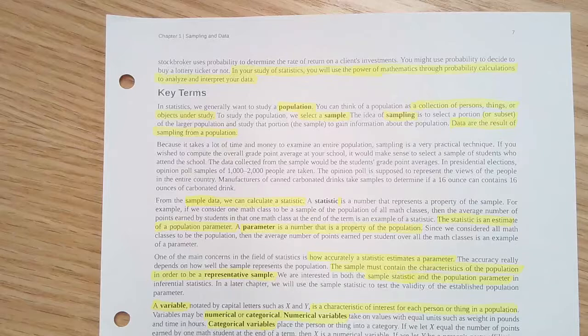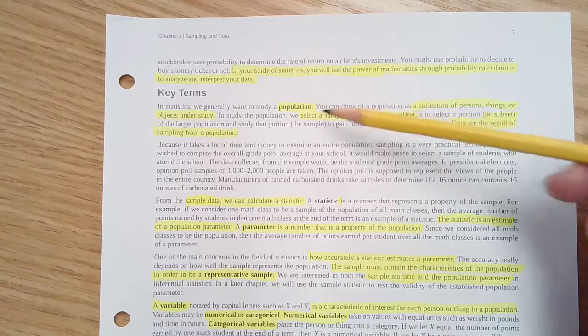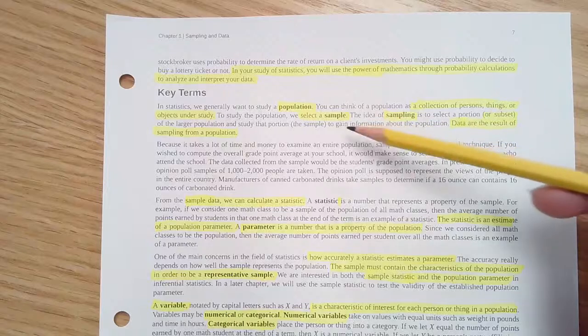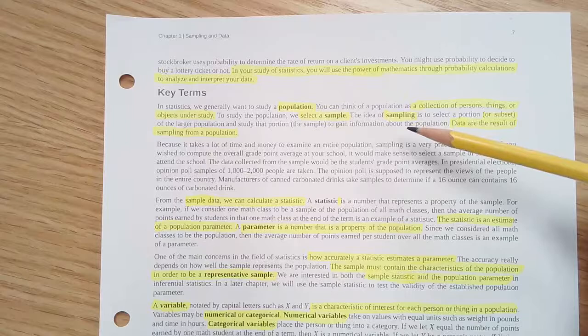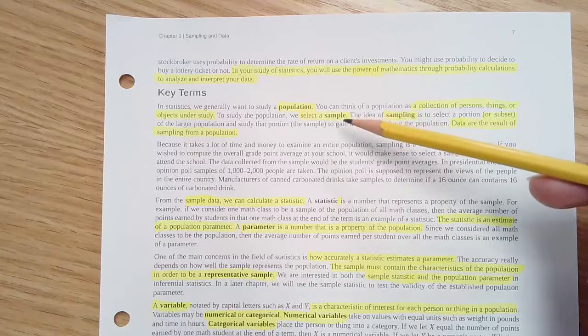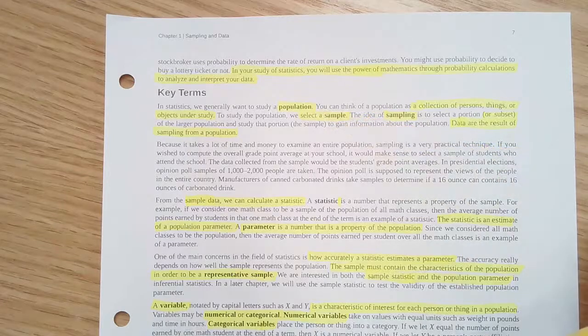So if I want to have information about all the seniors at Richfield High School, my population would be the seniors at Richfield High School, but I would randomly select, or sample, a few of the students instead of every single senior. That smaller group within the population is called the sample. Sampling is just the method that we use to get that sample, which is a smaller group inside of the population.